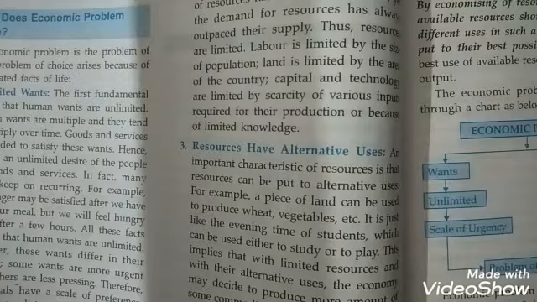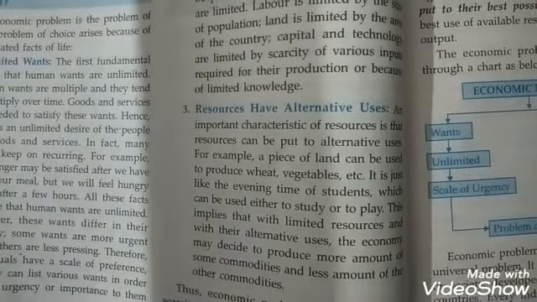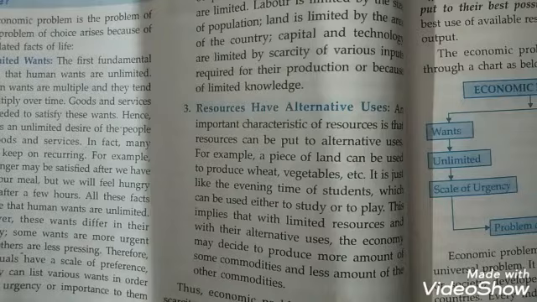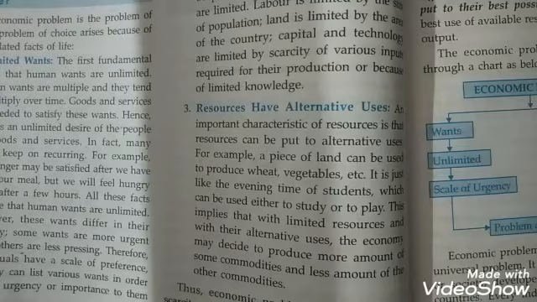So to which use we are going to put it depends upon the need, the human want, that is, which want is more urgent. So this alternative uses again poses a problem of how the limited resources will be used. So there comes the problem of choice making.